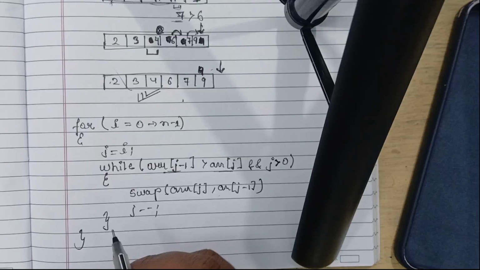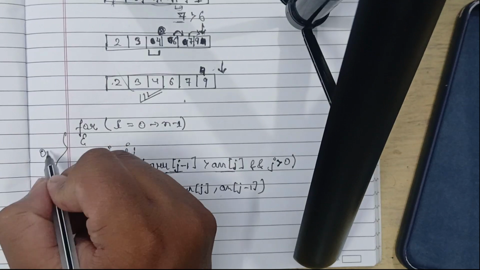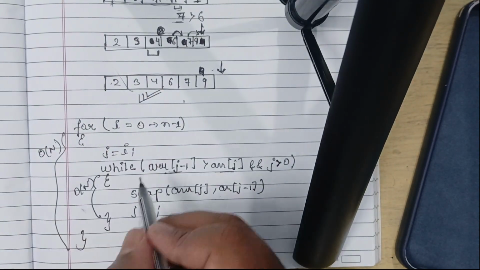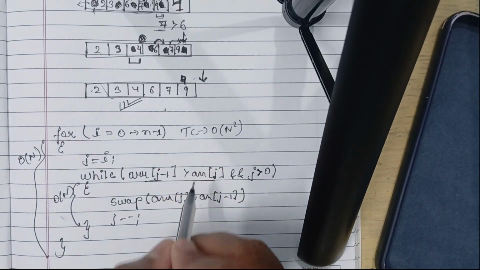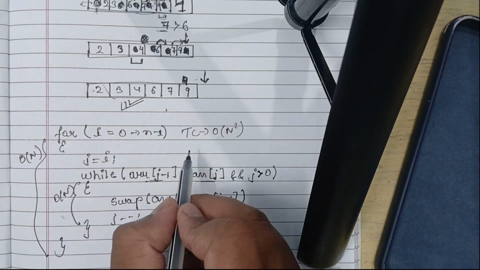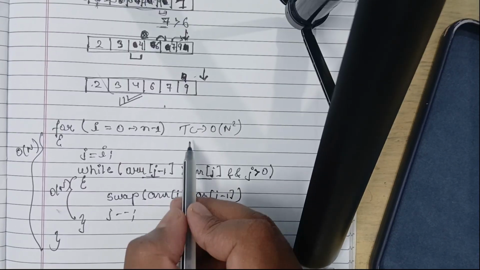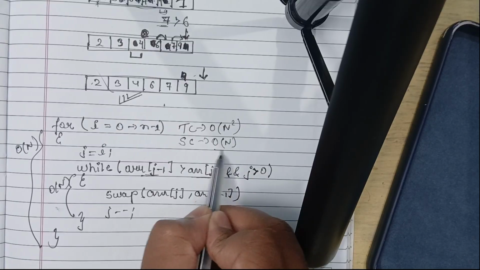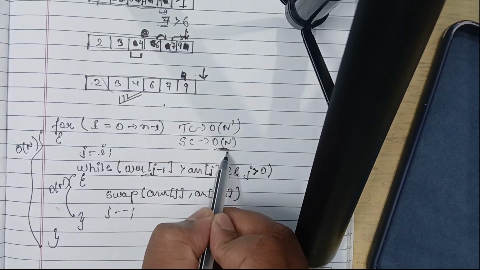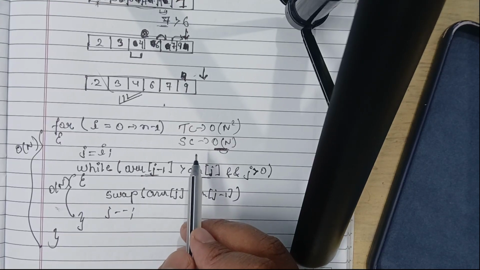So what is the time complexity? For the inner loop, it is big O of n, and for the outer loop, it is big O of n. So both combine and give you a time complexity of big O of n square. And since we are not using any extra space, we are only using the array itself to sort the answer, you can say the space complexity is big O of n, but we are not actually using it. We are just using it to return the answer. So this is the time complexity and space complexity of this particular sorting algorithm.